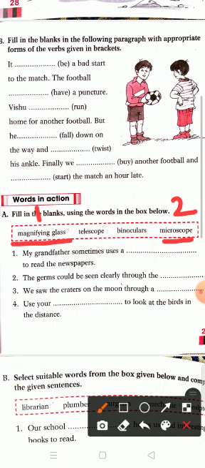We saw the craters on the moon through things which are very far off, through a telescope. Moon pe craters we all know. But how do we see them? With the help of telescopes. With naked eyes, it's not possible.